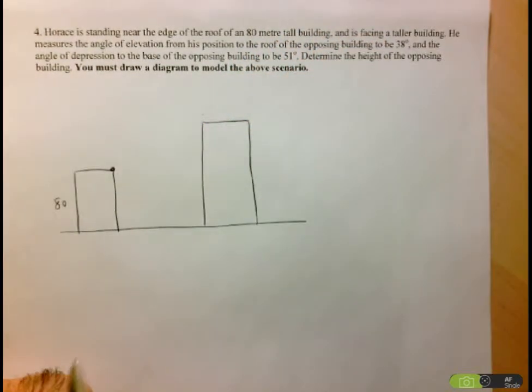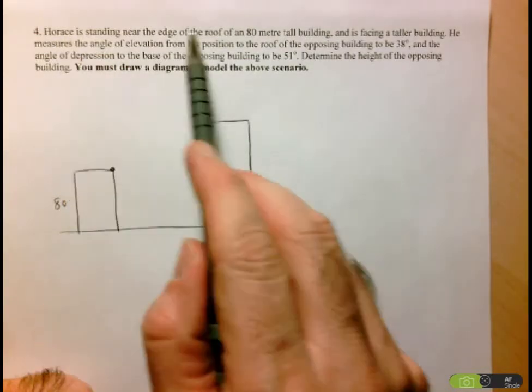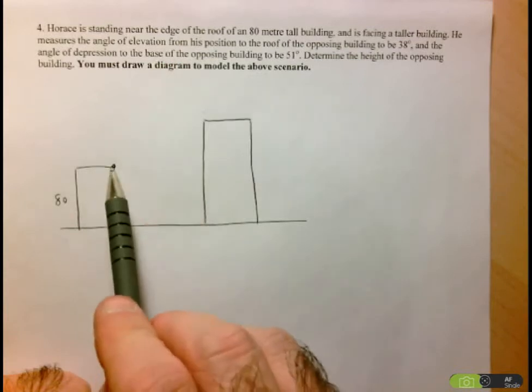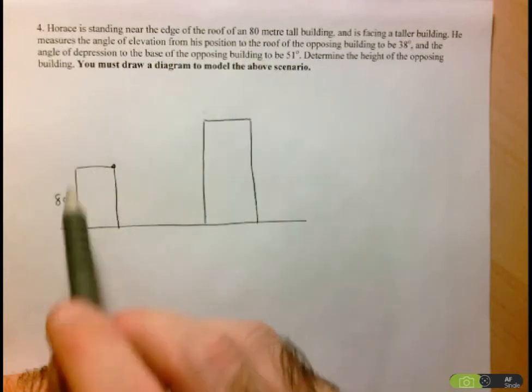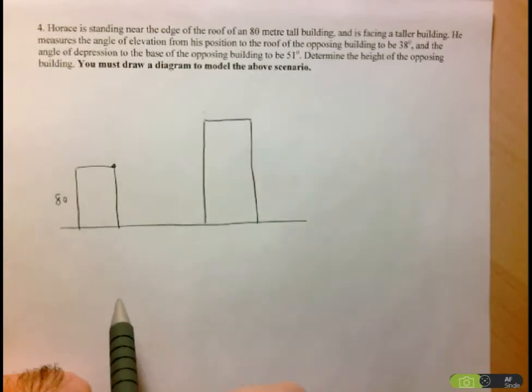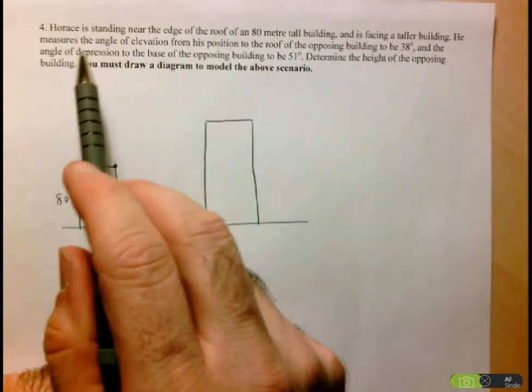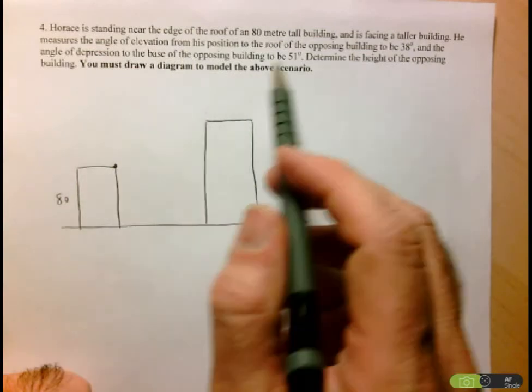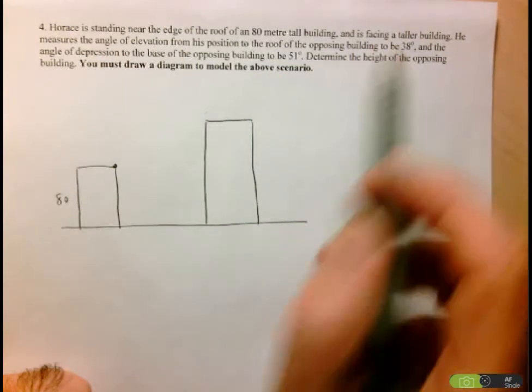Again, just take what is being said and translate it into a diagram. Standing at the edge of the roof of an 80-meter tall building and facing a taller building, so this one has to be higher. So let's see what's happening now. He measures the angle of elevation from his position to the roof of the opposing building to be 38 degrees.